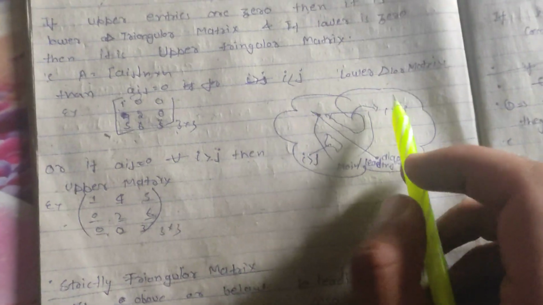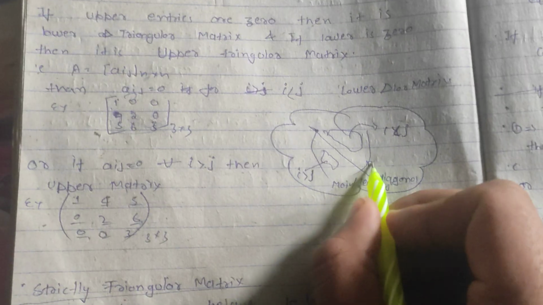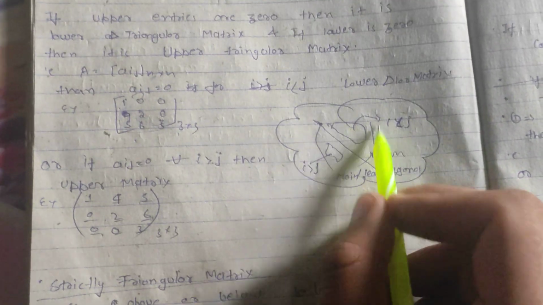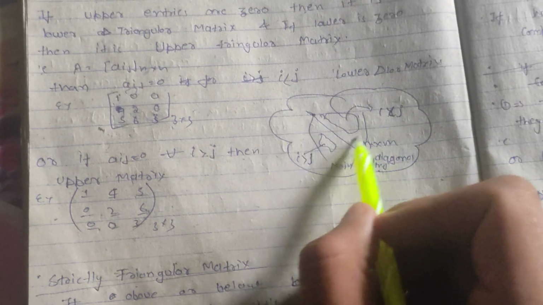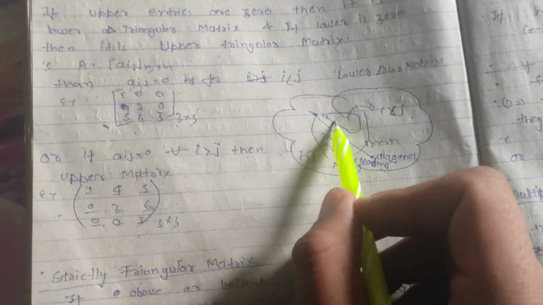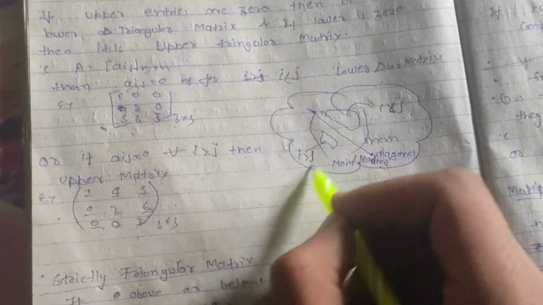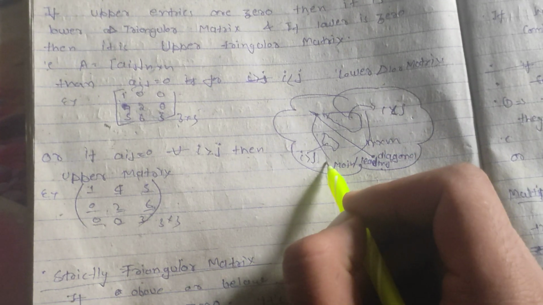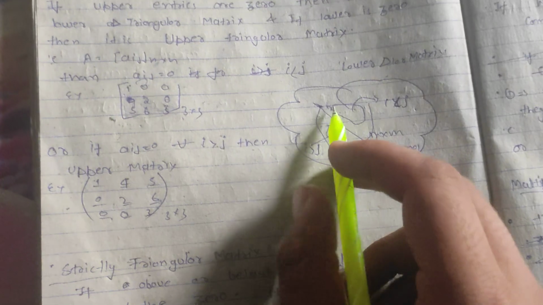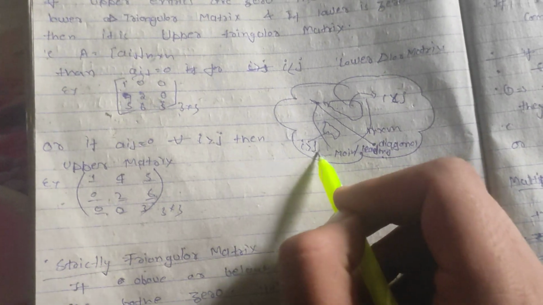Okay, that is the matrix of m cross n, and this is the leading diagonal. For the upper side elements, i is less than j, because the row is fixed and the column is changed. And here i is greater than j, because the column is fixed but the rows are changed. That's why here i is greater than j, and here i is less than j.